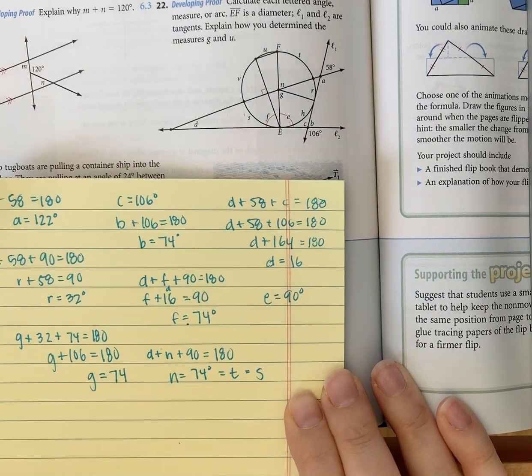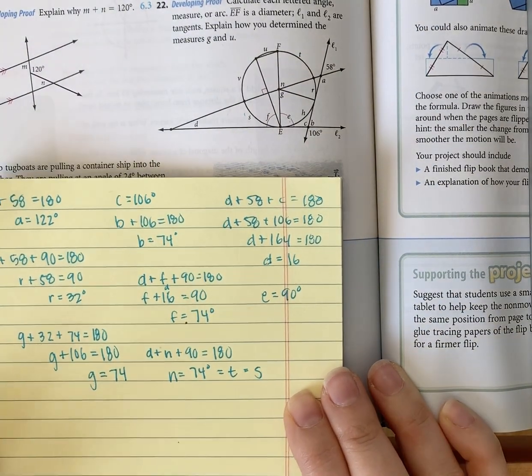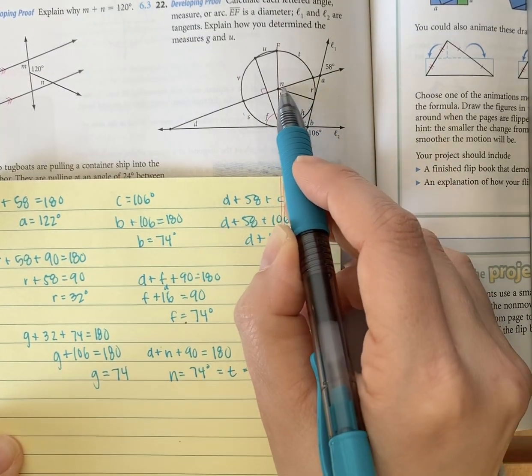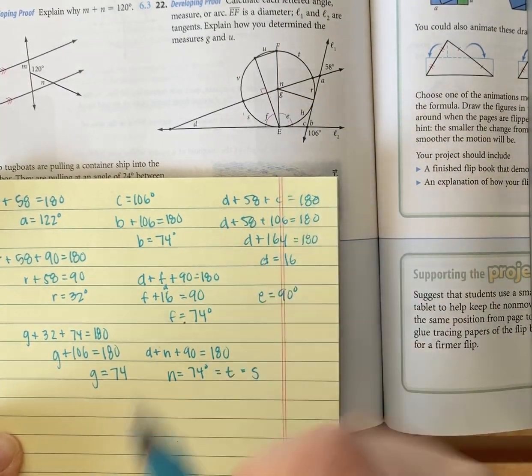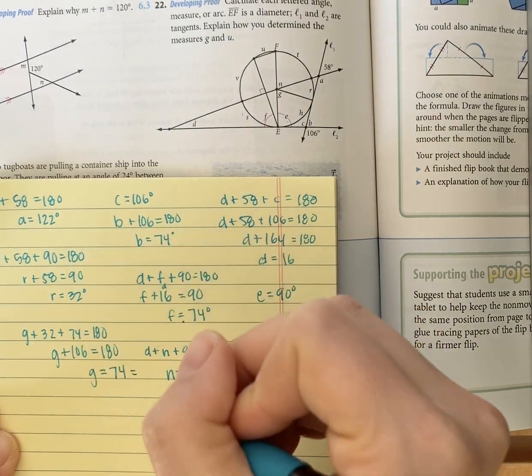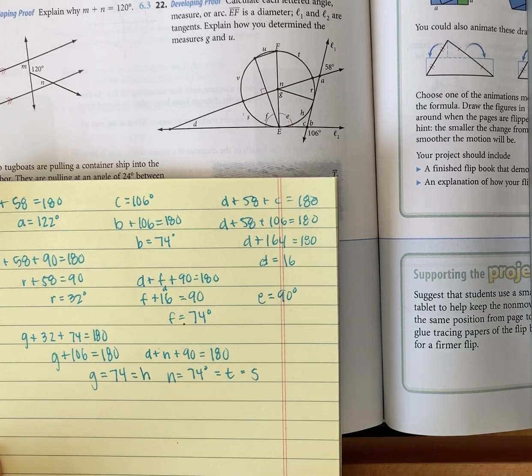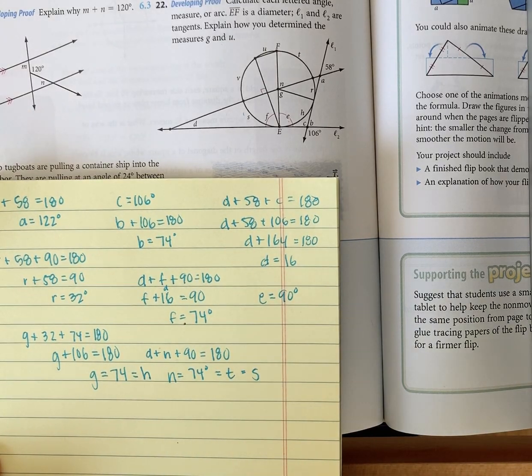If you take a look at the circle, H is the intercepted arc right here for the central angle that is G. And so H is also equal to 74 because the central angle is equal to the intercepted arc.